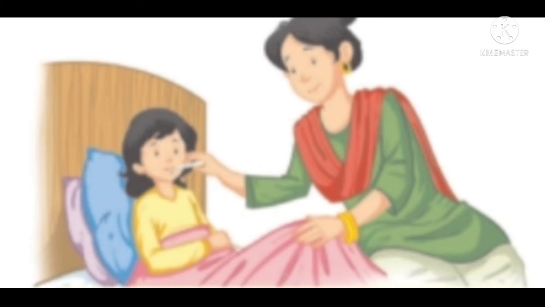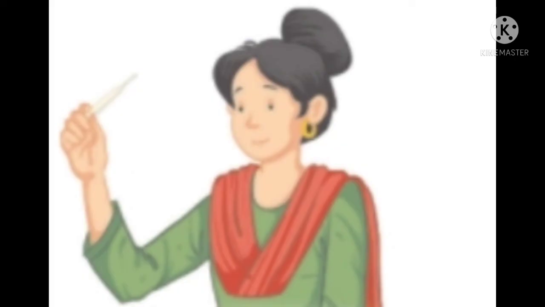So first step, we want to shake the thermometer to go below the normal body temperature. The second step, we want to keep it in the armpit or under the tongue of the person whose temperature is to be taken and wait for 2 minutes. Then the third step. Take out the thermometer from the tongue or armpit and read the temperature at which the silver line ends.